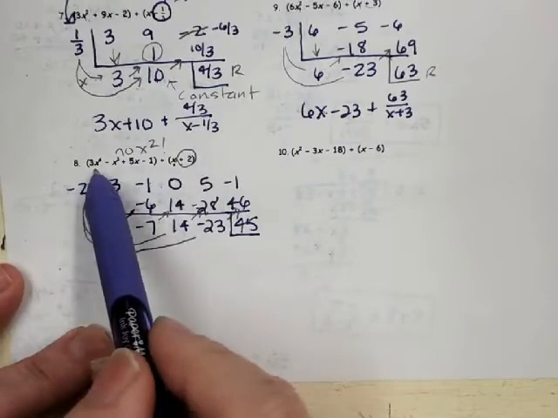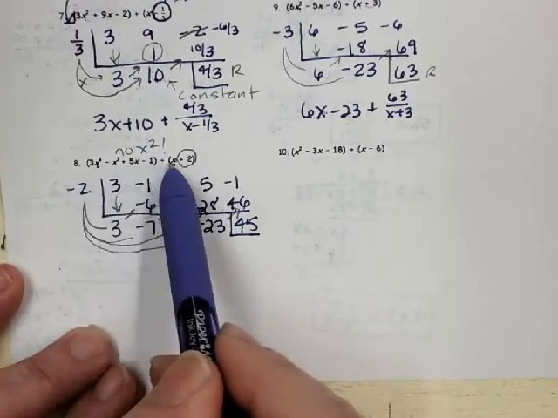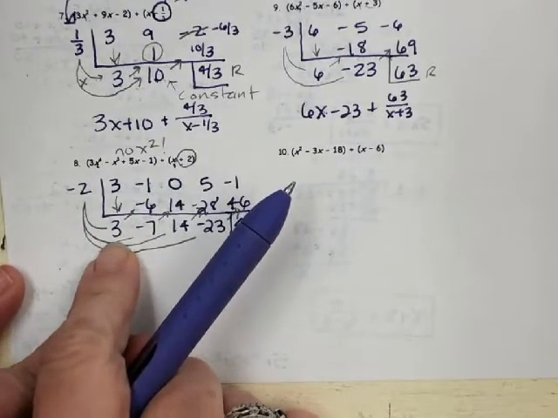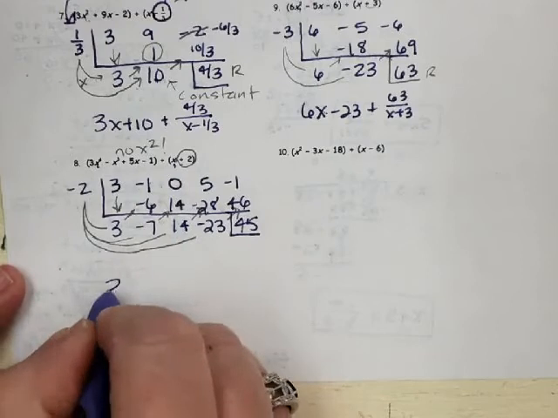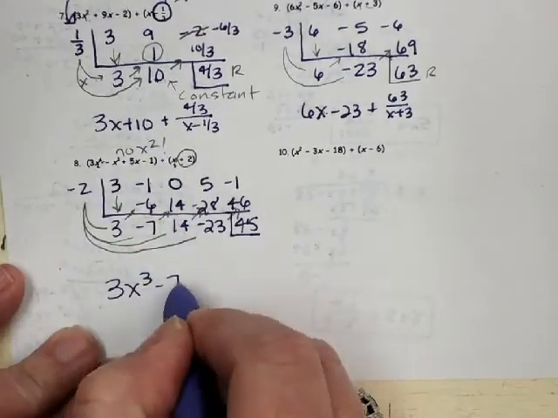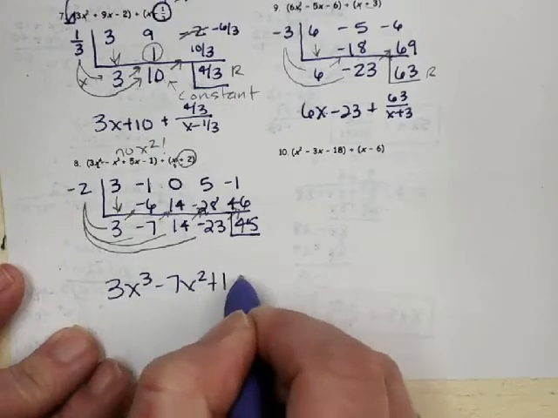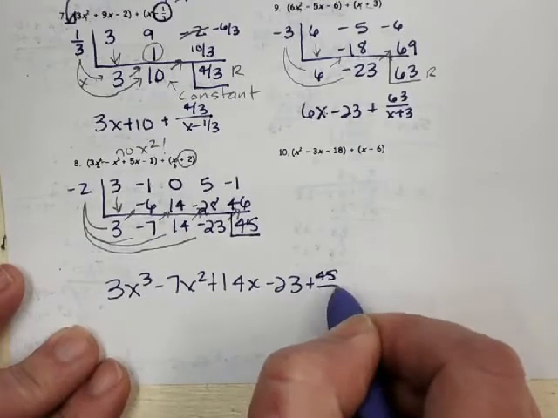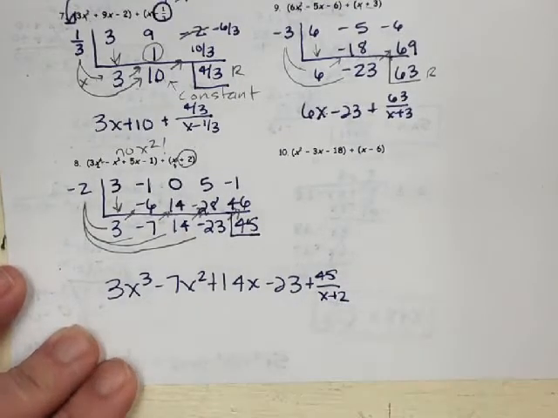So I started with an x to the 4th and I divided out an x. That means that my quotient, the thing that I'm left with, my answer, is going to be 3x cubed, because I'm taking out an x, minus 7x squared plus 14x minus 23 with a remainder of 45. And that's my answer.